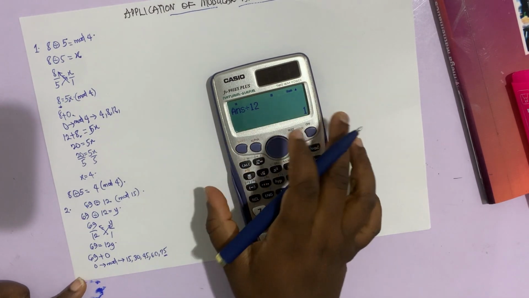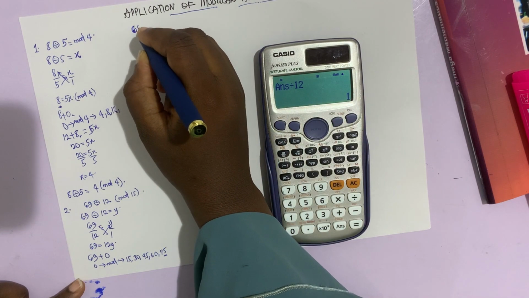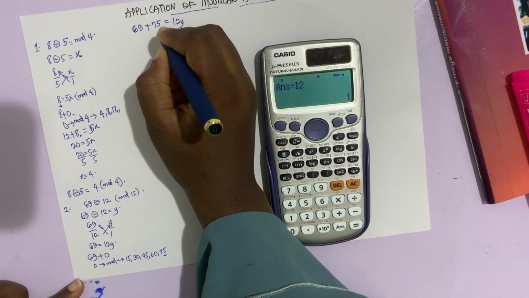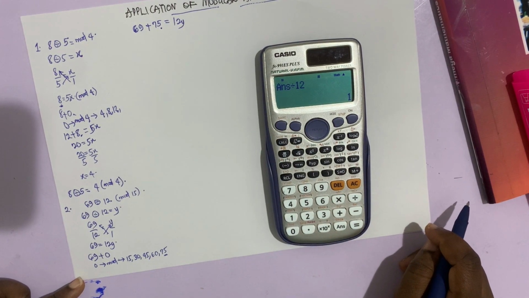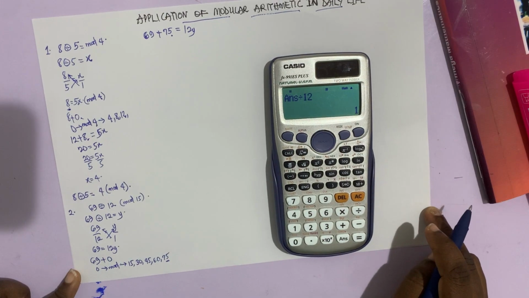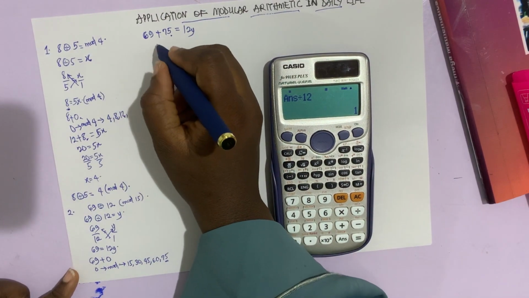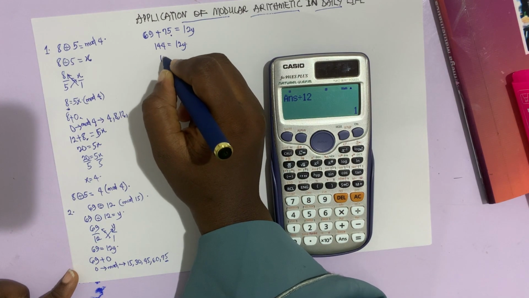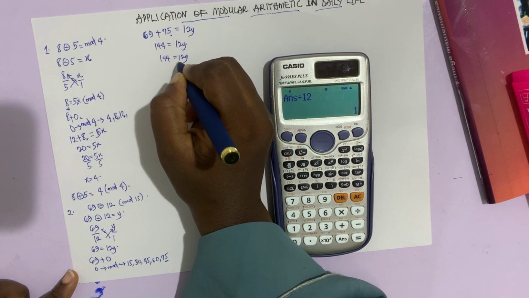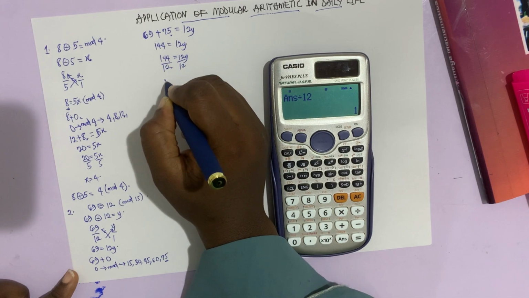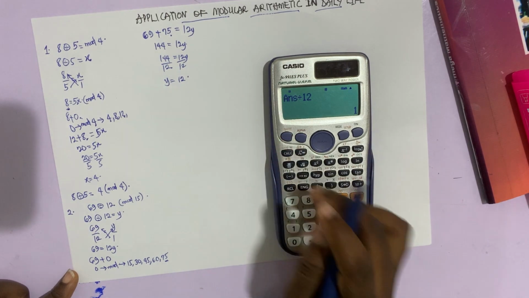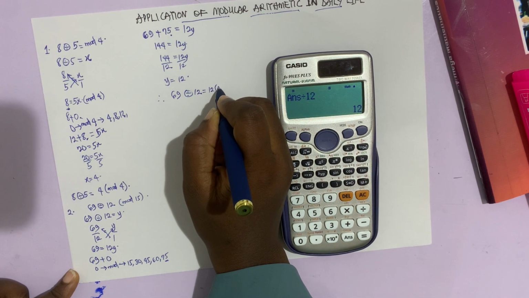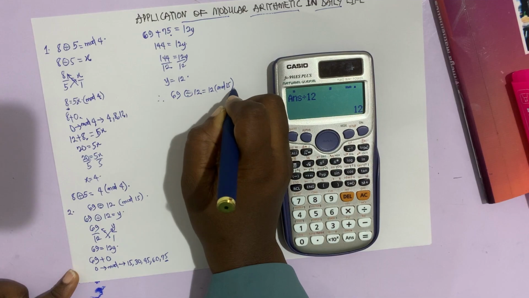So this becomes 69 plus 75 is equal to 12y. Note that 75 in modulus 15 is the same thing as 0, so it doesn't really change anything, like us adding 0 to it. So 69 plus 75 will give us 144. So dividing both sides by 12, we will get that y is equal to 12. 69 divided by 12 is equal to 12 in mod 15.